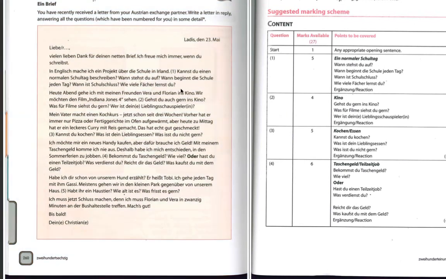Okay. We answered when the school finished. Die Schule beginnt um 8 Uhr. Wann ist Schulschluss? We answered already. Die Schule endet, E-N-D-E-T, um 4 Uhr. So you use all the time. Wie viele Fächer? We said it already. Wir lernen 8 Fächer. So you have the spelling there.